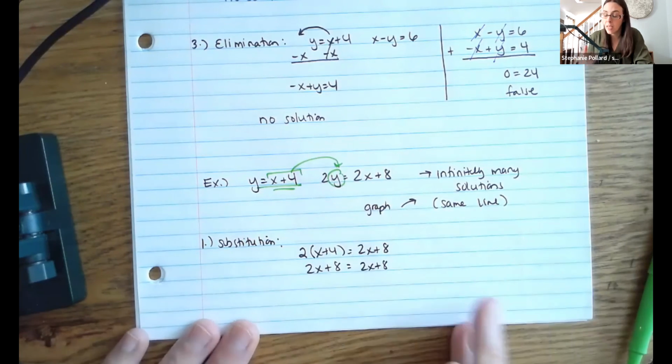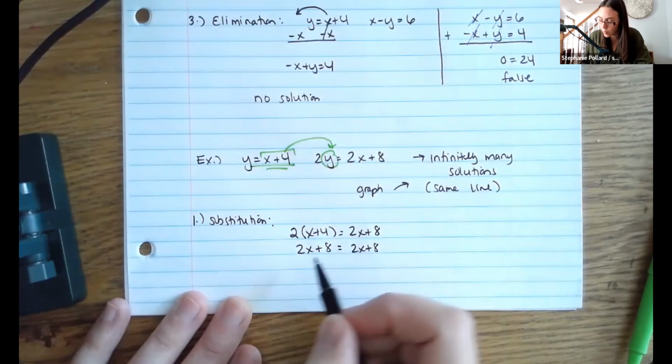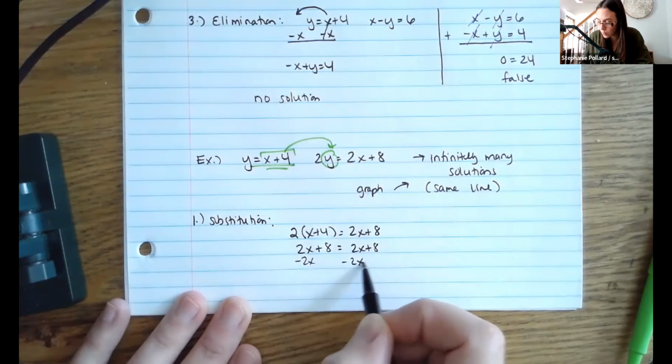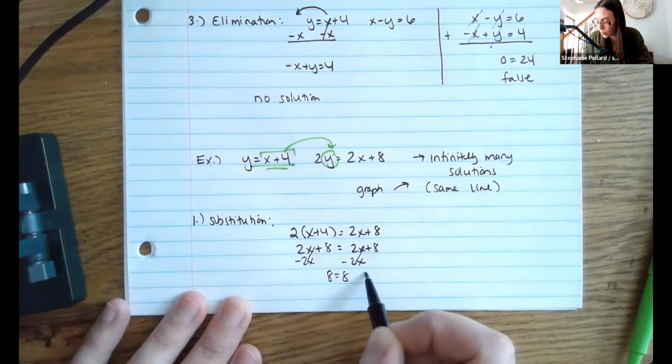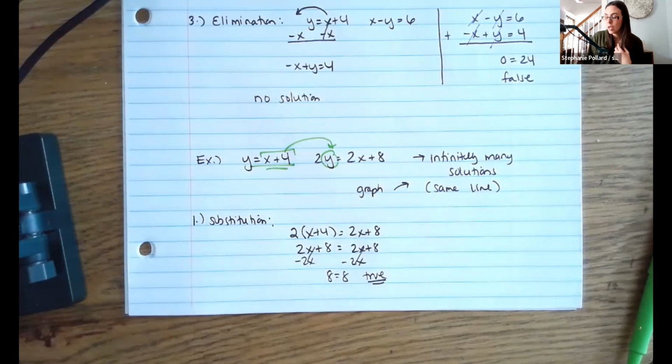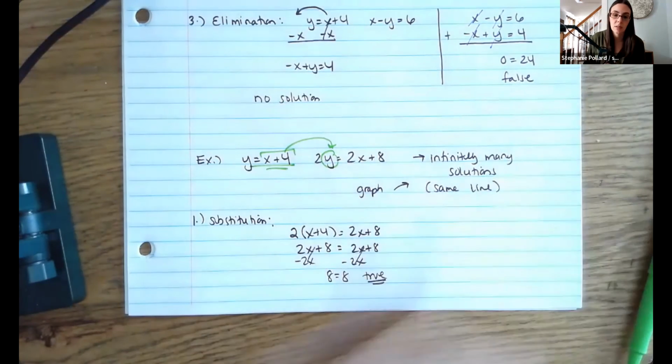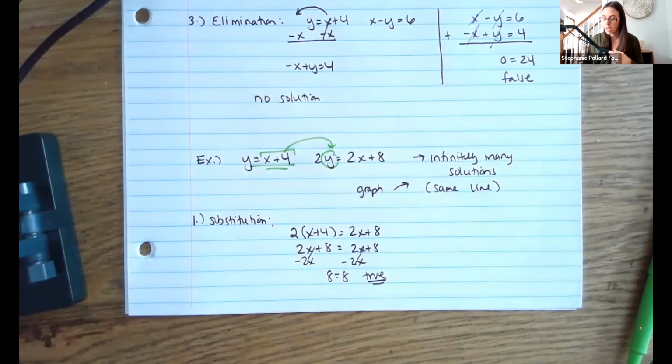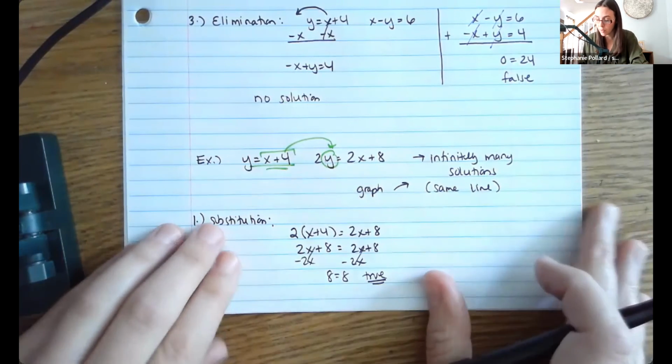Obviously, those are the same. If you keep solving, if you subtract 2x from both sides, you still get 8 equals 8, which is a true statement. So when you get that true statement and your variables cancel, you have infinitely many solutions. So you see it there with substitution. And you can also see it there with elimination as well.